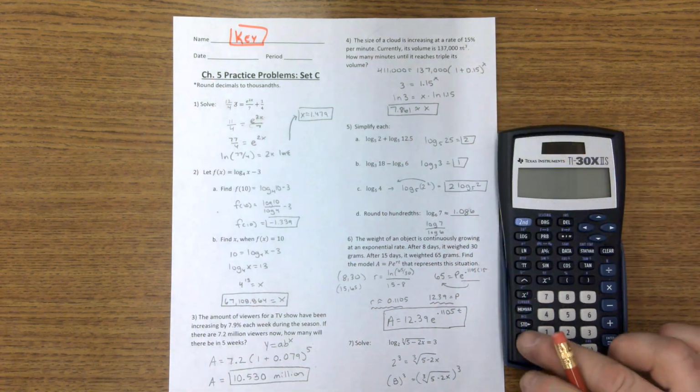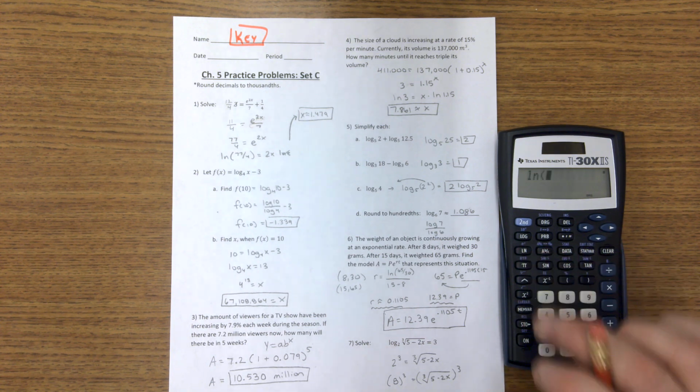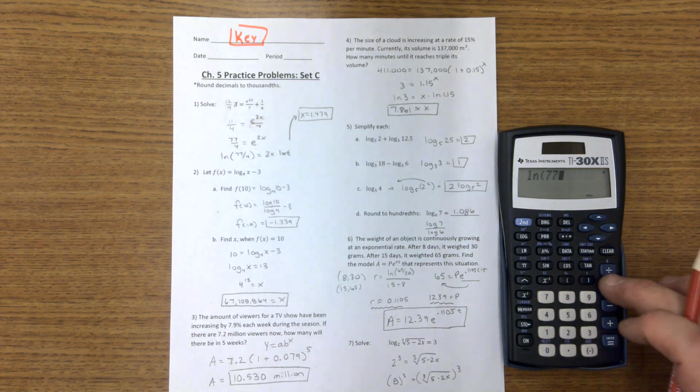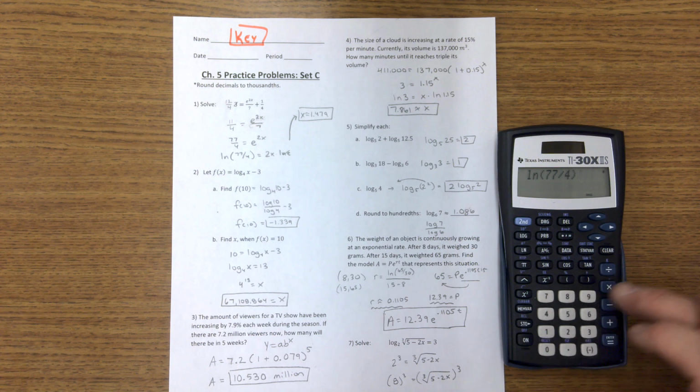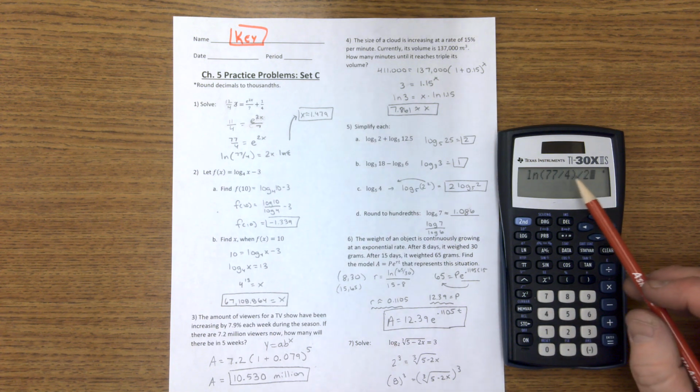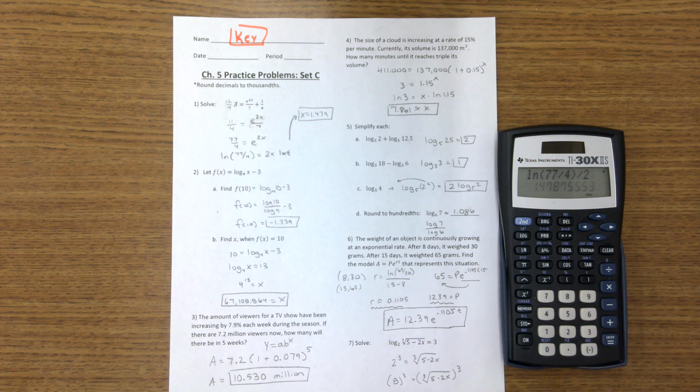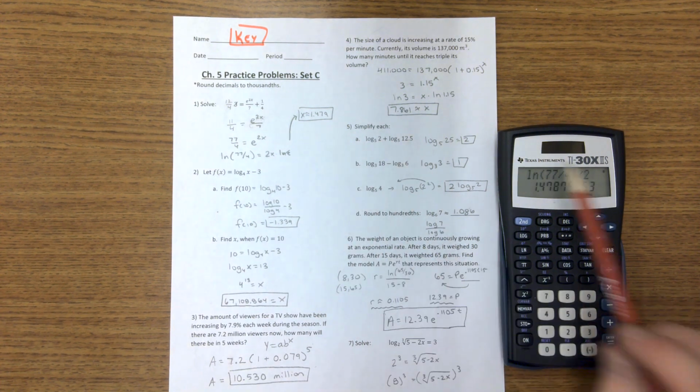And make sure when you're using your calculator, it is the natural log of 77 divided by 4, then divided by 2. Make sure you close that parentheses. Every time you're using parentheses, make sure you close them.